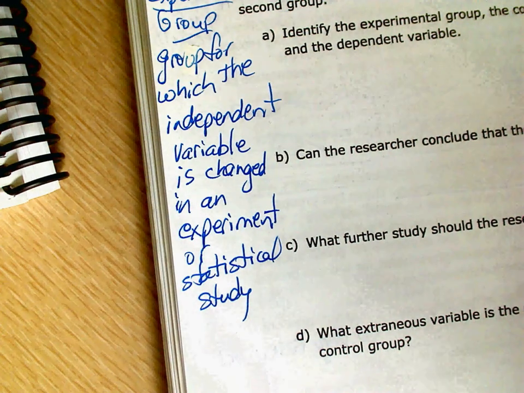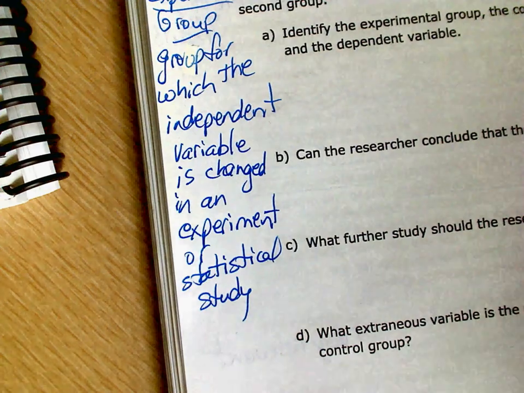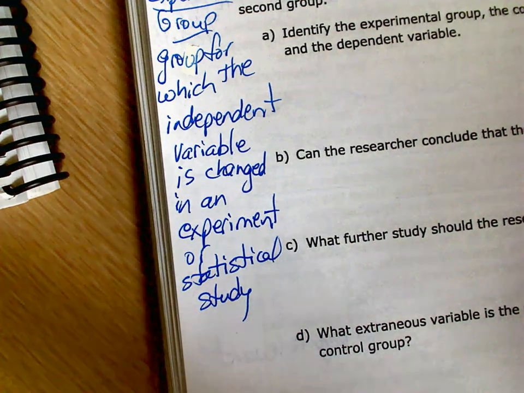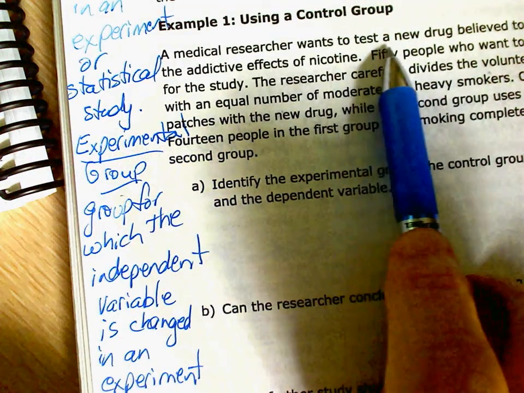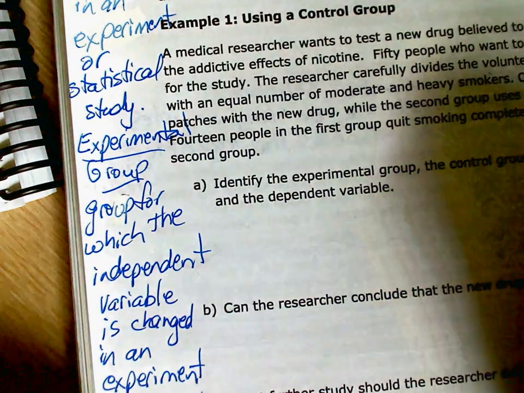All right. A medical researcher wants to test a new drug believed to help smokers overcome the addictive effects of nicotine.